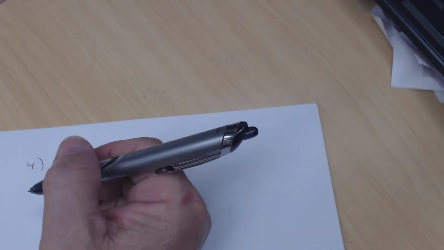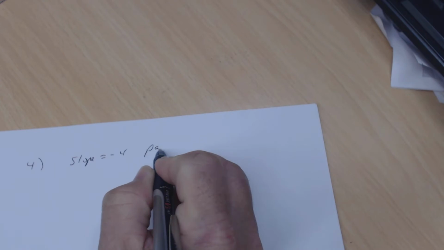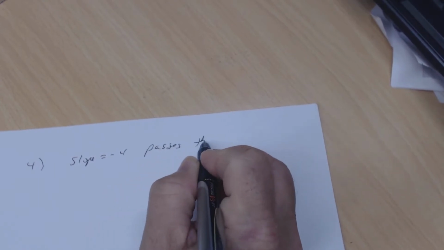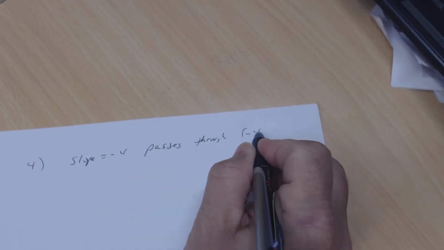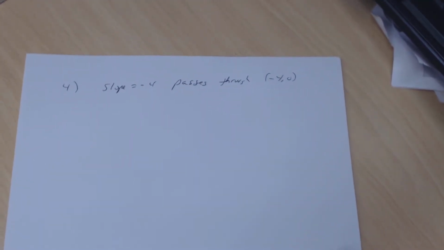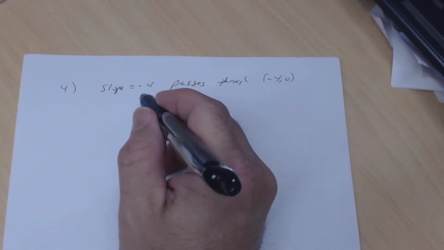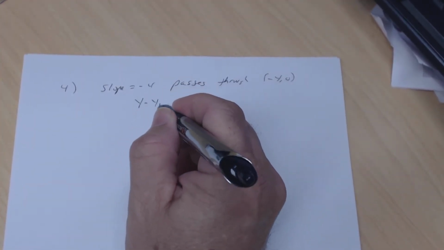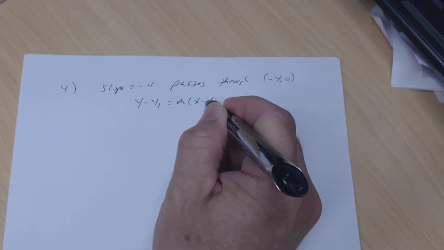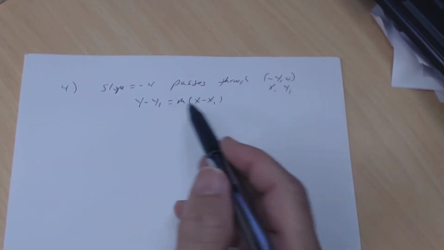Okay, suppose that the slope is -4 and it passes through the point -4, 0. All right, so slope is -4 and it passes through -4, 0. So remember, first of all, you want to write in point slope form. So use your formula. y minus y1 equals the slope times x minus x1. So here's x1, here's y1. And you just plug it back in.